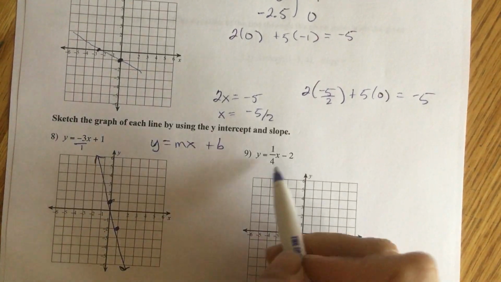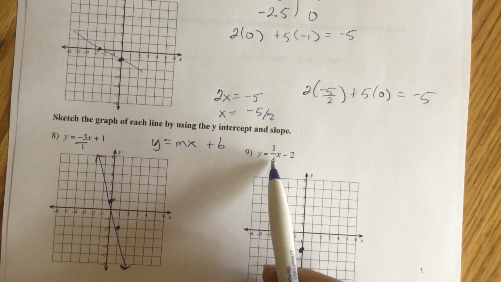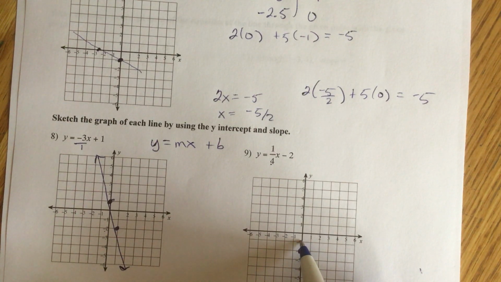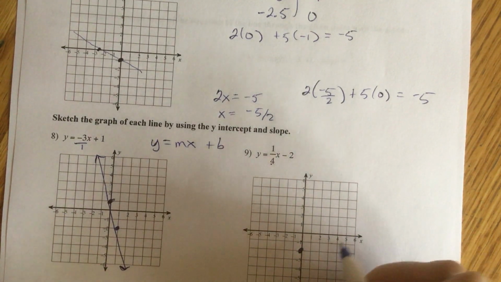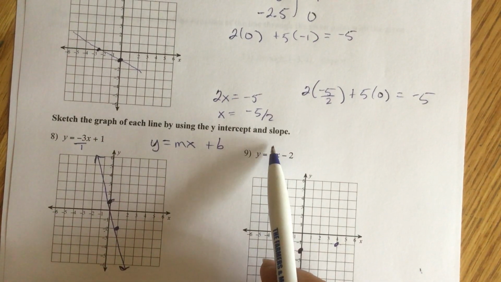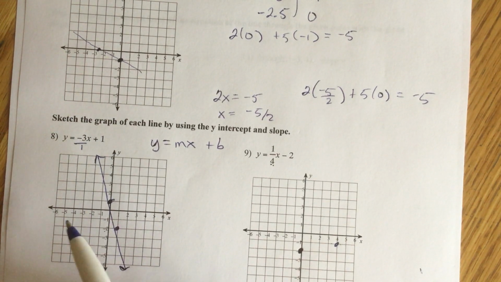Okay. This one has a y-intercept of -2, so you go to -2. The slope is 1/4. So from that dot, you go up 1 over 4. 1, 2, 3, 4. And be sure you always go to your right. If the top number is positive, you go up and to the right. If the top number is negative, you go down and to the right.